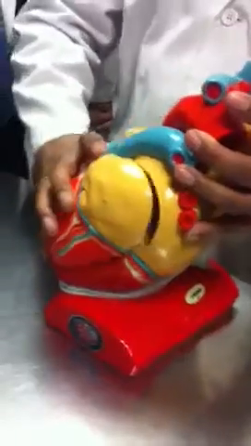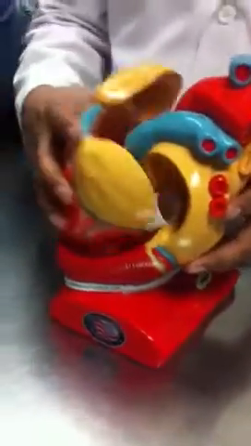Okay. So we are going to find something like this during the exam too. So this is the heart model, and you can find lots of blood vessels, and you can actually open it up. So let's start from the outside, then gradually we'll go inside.